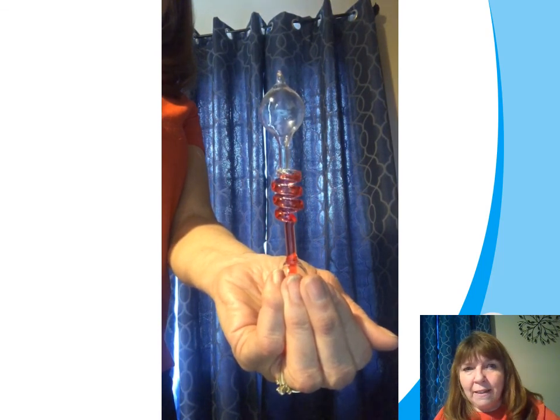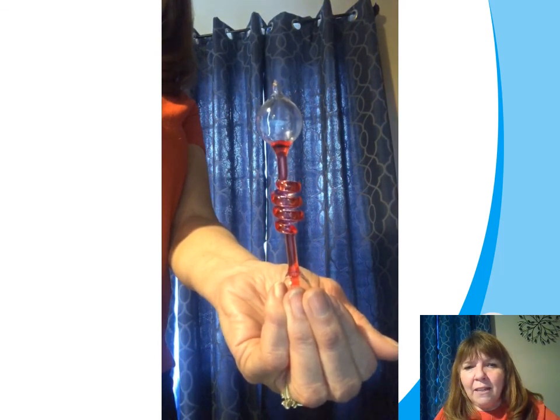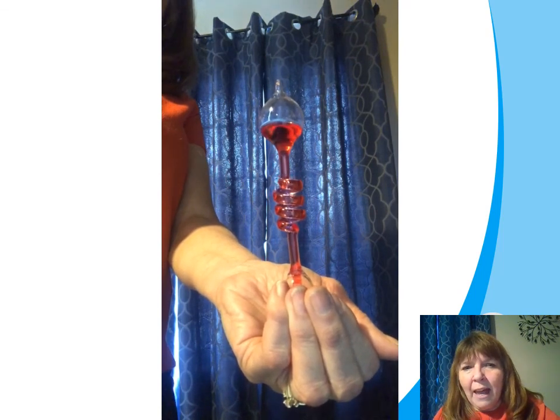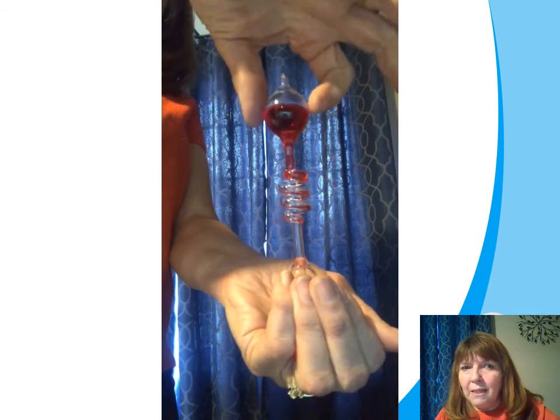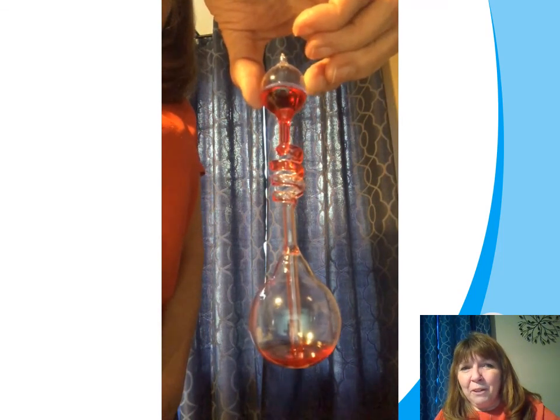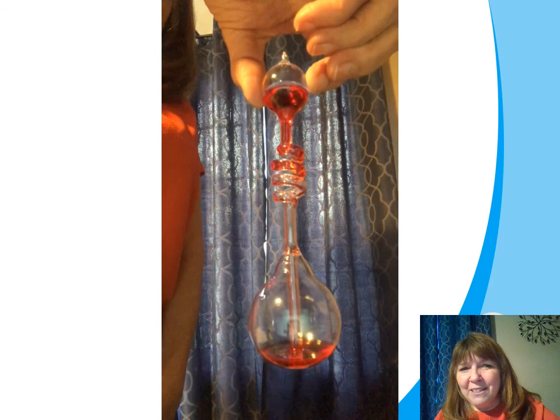Since we can't see the air, I'm going to use the heat of my hands to warm up that air, and we'll see that that liquid is moving up. What's pushing it? The hot air. The air is getting warmed by my hands and pushing that liquid right up to the top. In fact, you can see that air really wants to get through that liquid. Did you see it bubble?